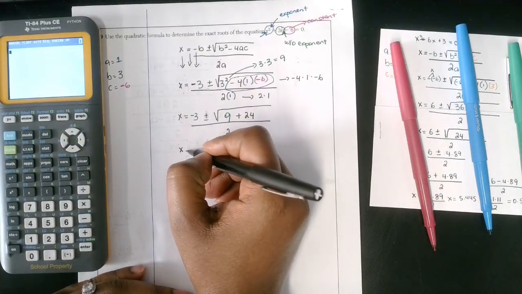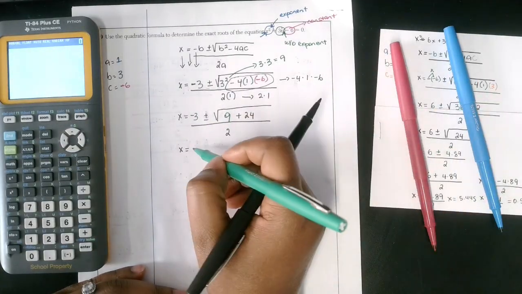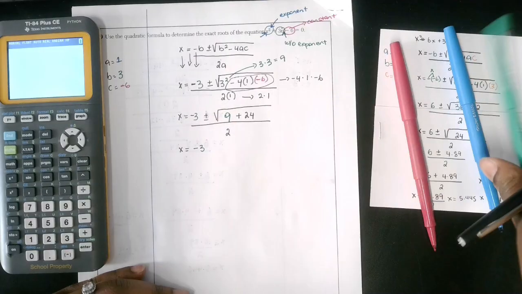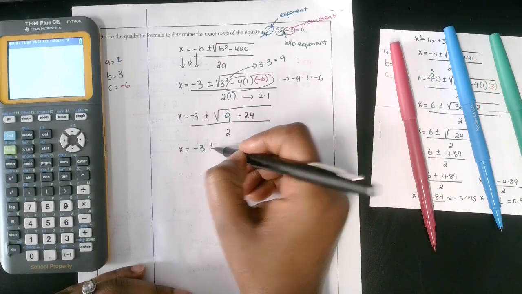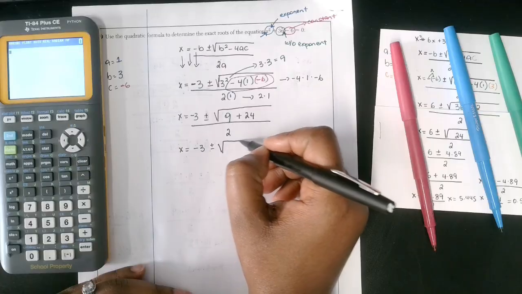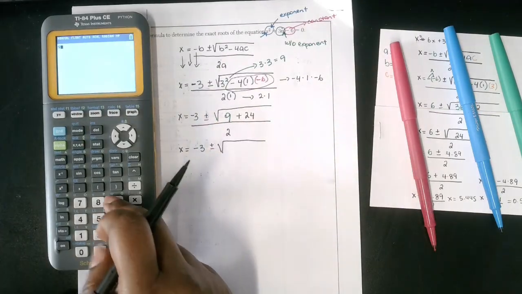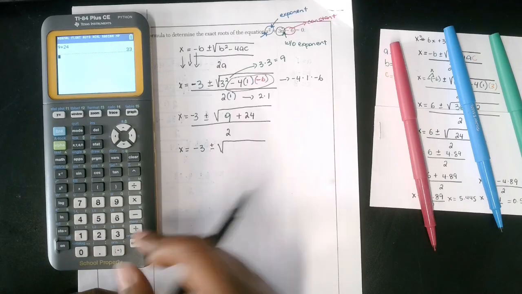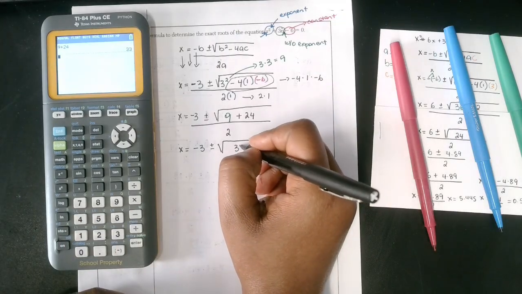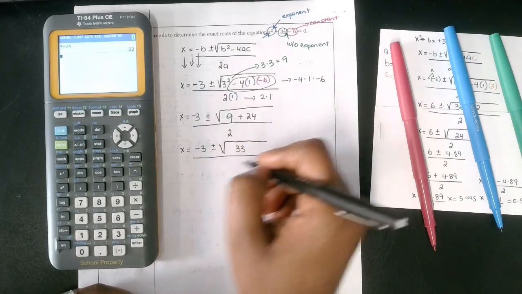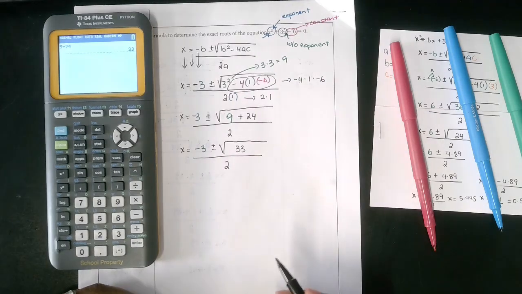Divided by 2 times 1, which is 2. Then you're going to rewrite your b again. So x equals negative 3 plus or minus the square root of 9 plus 24, which is 33, all divided by 2.